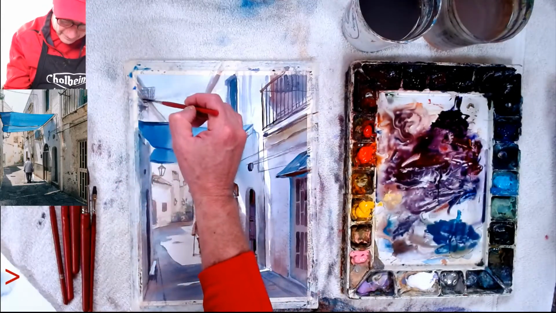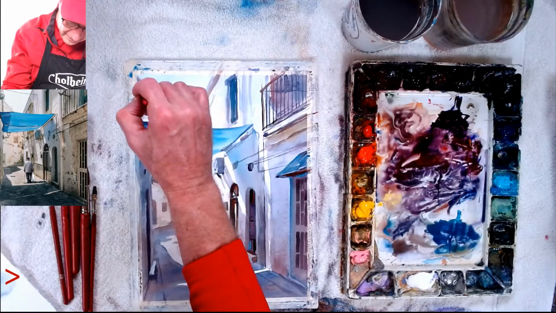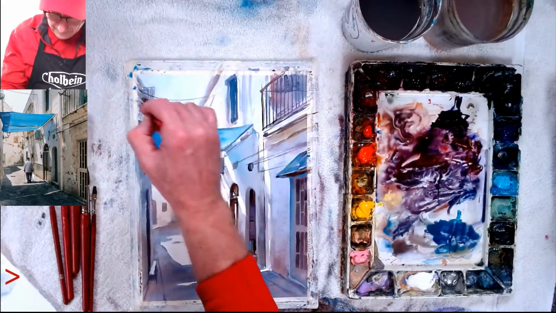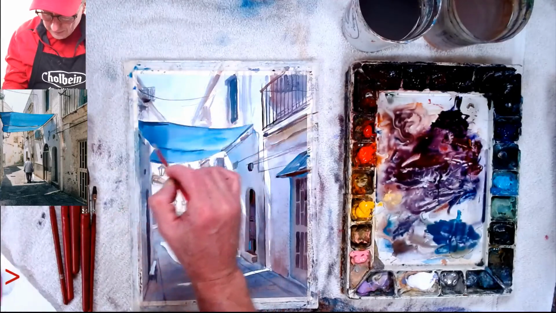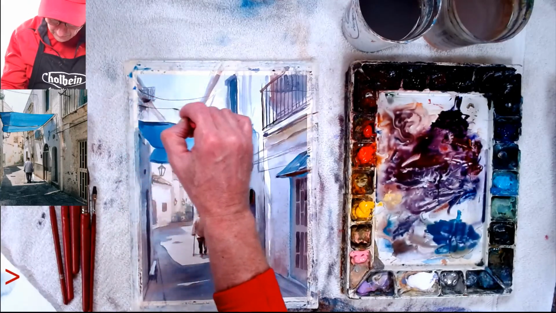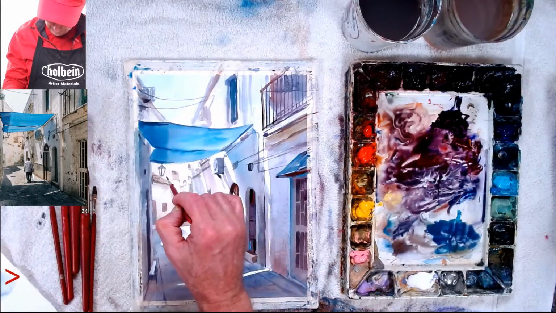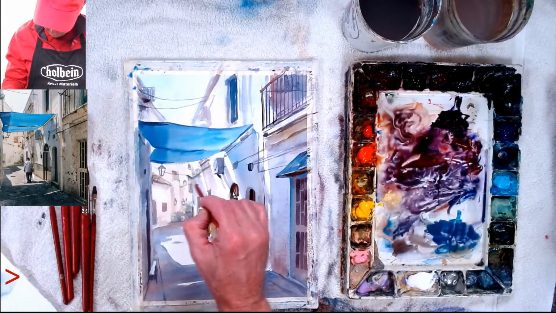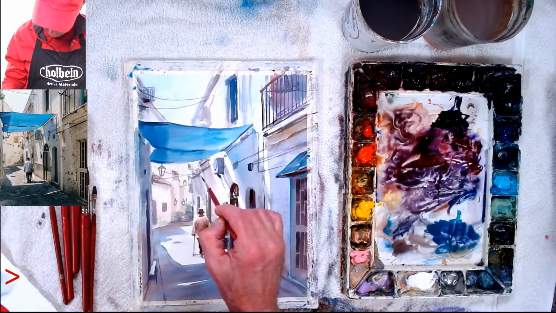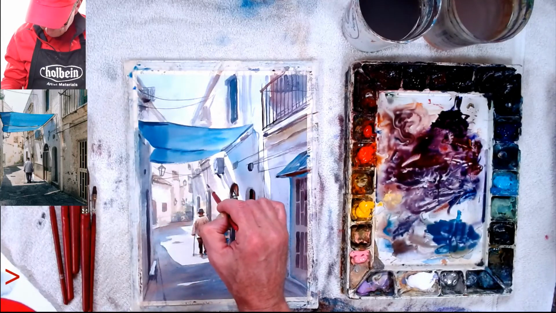Well, first I've got to put a couple of darks in here, I think. And sometimes don't put the pencil lines for the wires too dark, otherwise you're not going to hit them exactly on top of them. And I put a little bit of wire back here, going down.